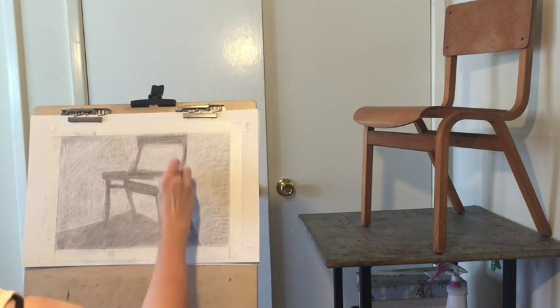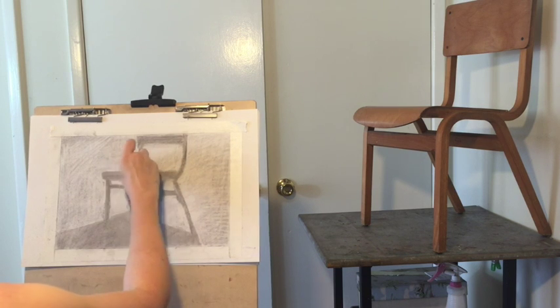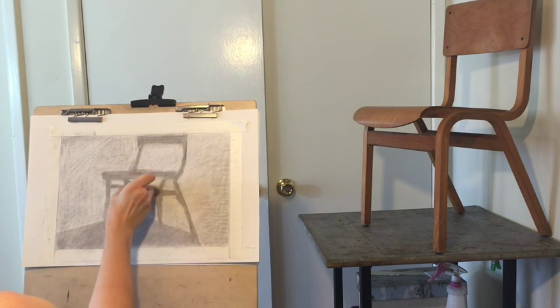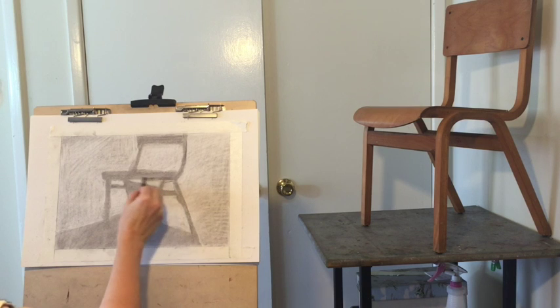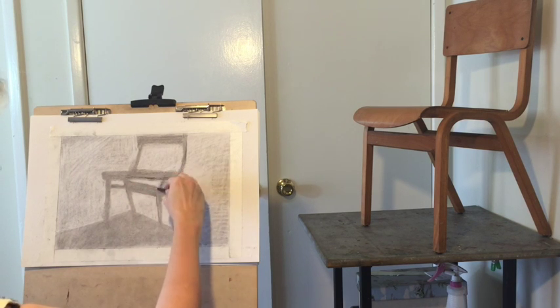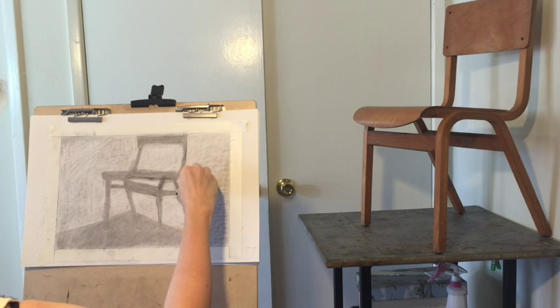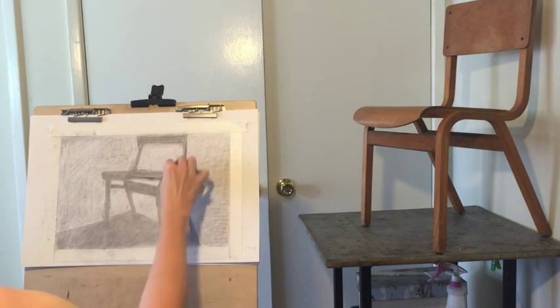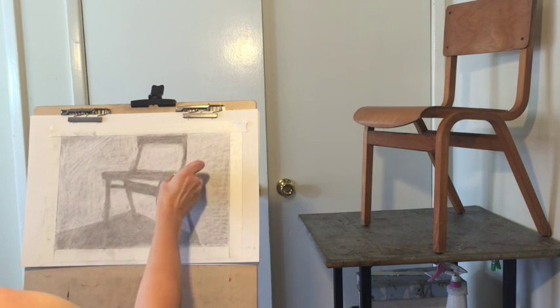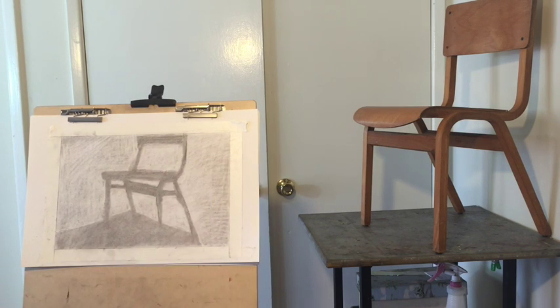I want everything to be one nice, solid object. No information in between. It's kind of like a big shadow shape of your chair. So if you tone your paper a little darker, then you can avoid this part. And I'm just going to clean up some of these lines. Want a nice clean presentation.